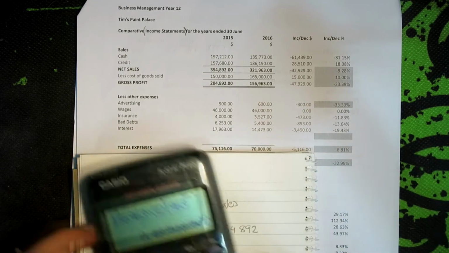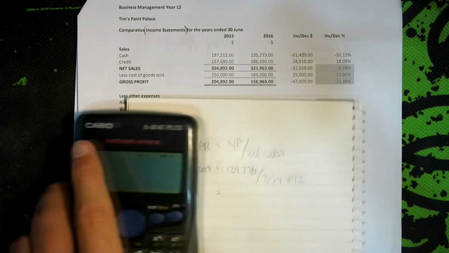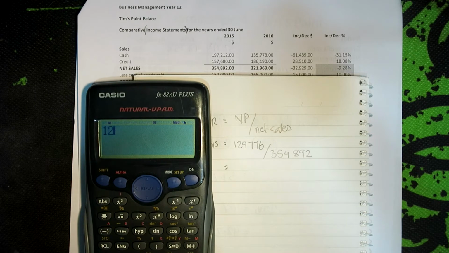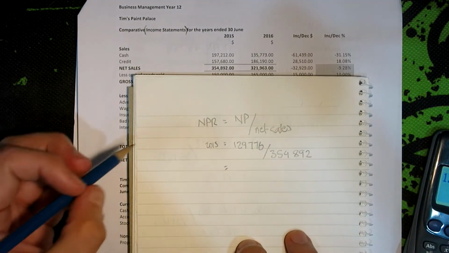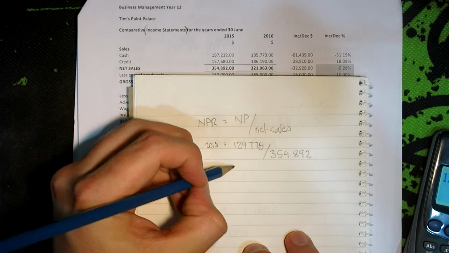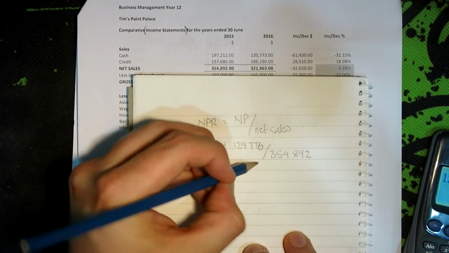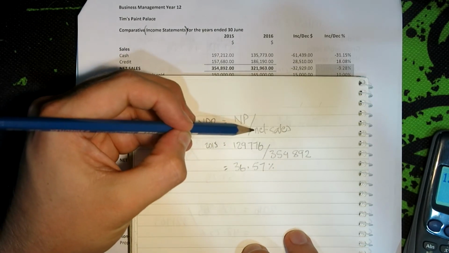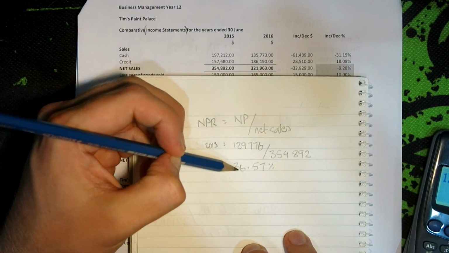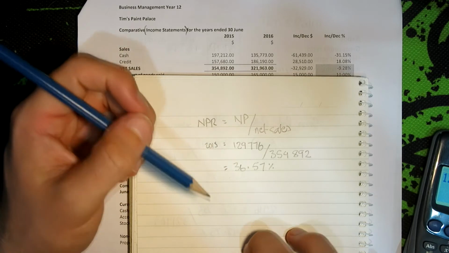Grabbing our scientific calculator, 129,776 divided by 354,892. It's 36.57%. So for every $1 of sales, we're making 36.57 cents towards net profit.